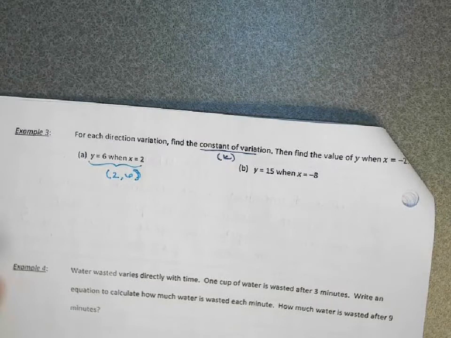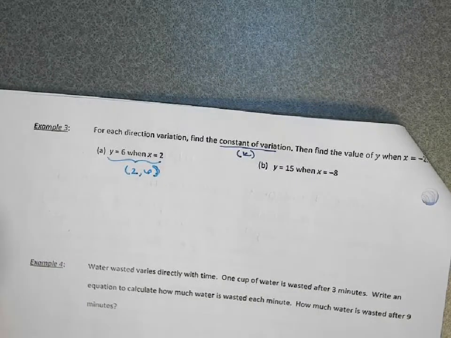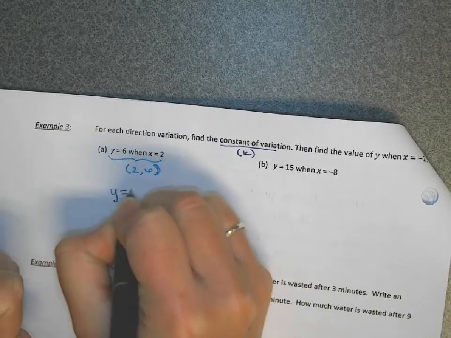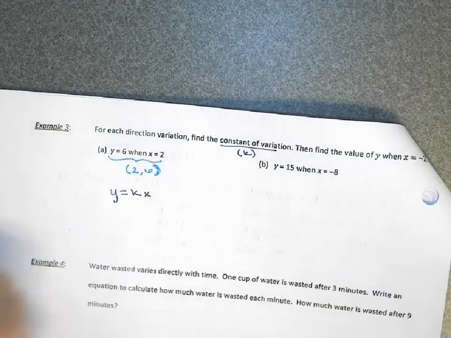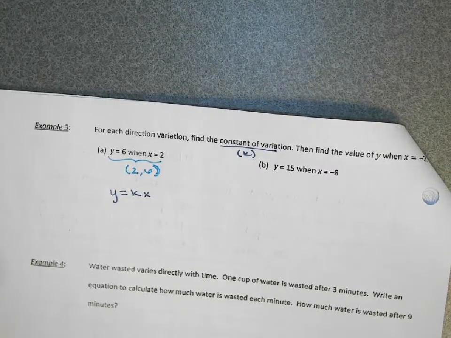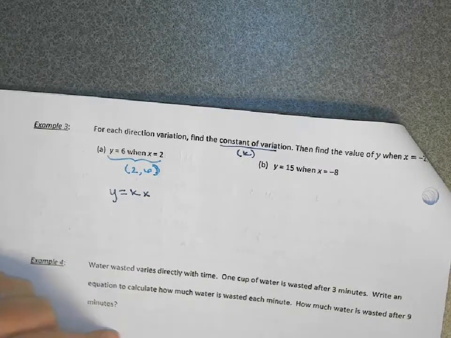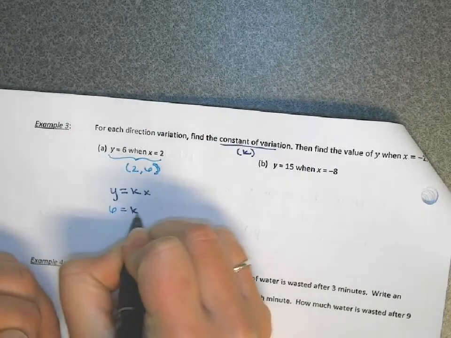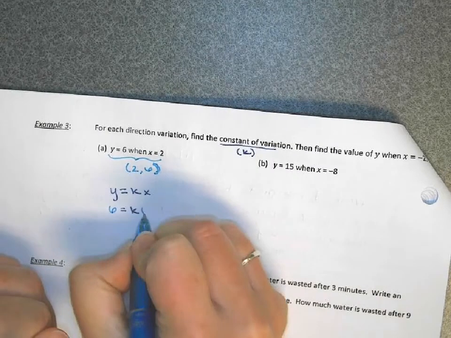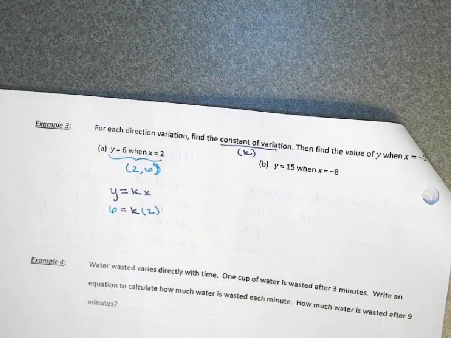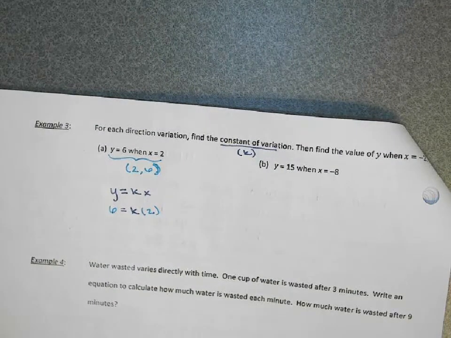Okay, I can do this two different ways. I know that my equation has to look like this, y equals kx, right? So I can plug in y is 6 equals k, x is 2, because that's what the point is. And I can solve for k. How do I get k alone? Divide both sides by 2.